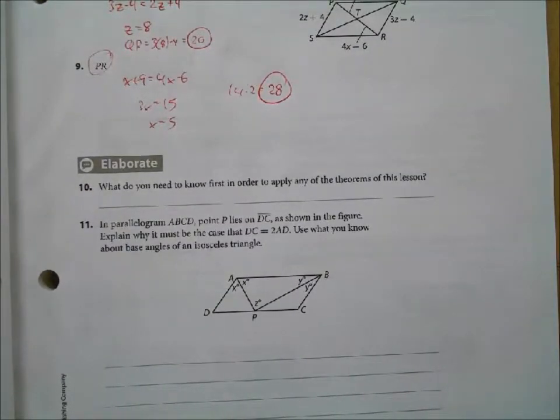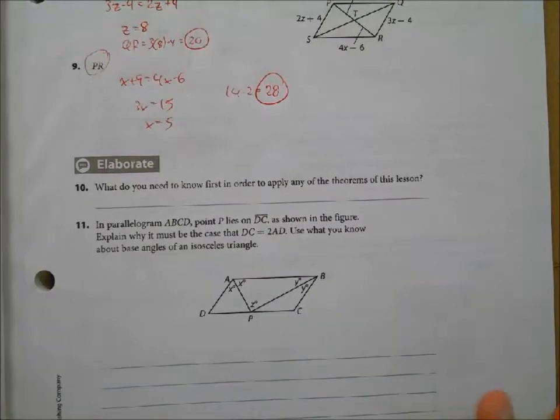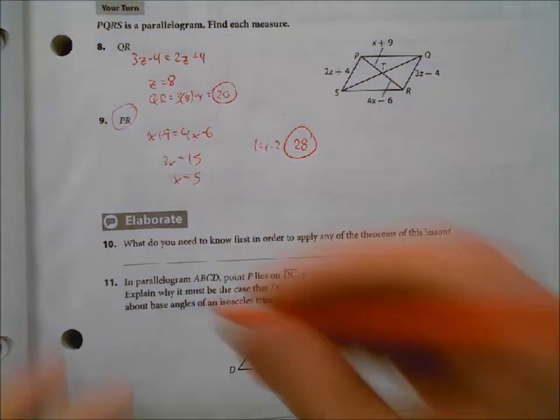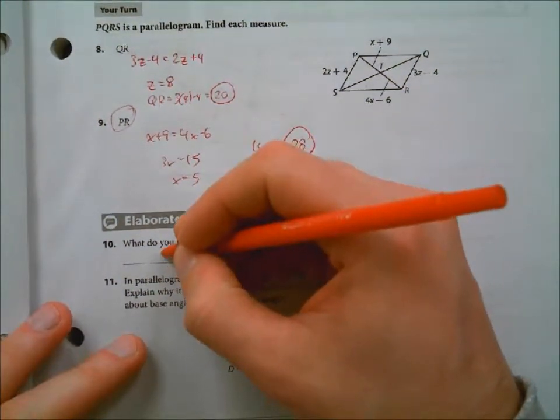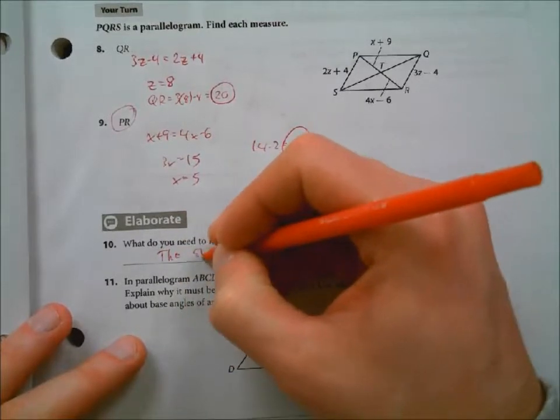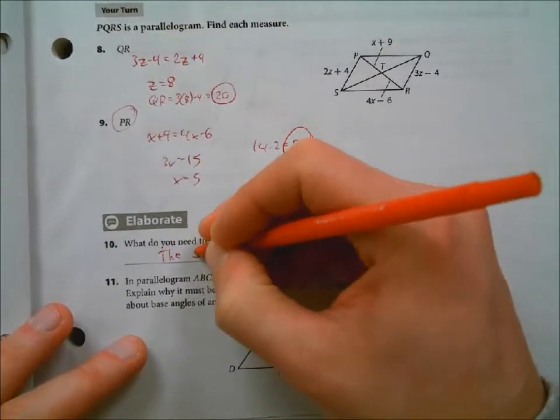All right. So, number 10. What do you need to know first in order to apply any of the theorems in this lesson? What must be true? Eli. That the shape is a parallelogram, right? Crucial, right? And just because it looks like a parallelogram, you don't want to assume it is, right? You want to have either it given to you, that fact, or it is depicted by the markings.